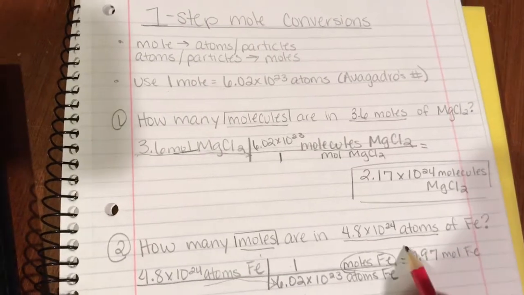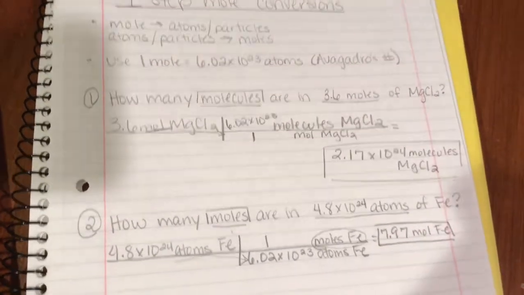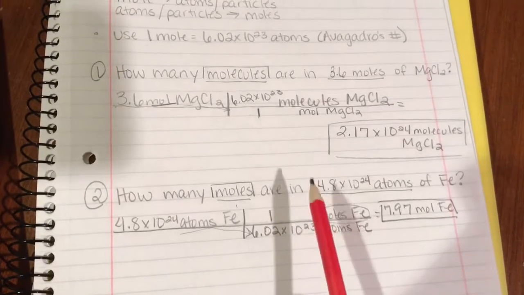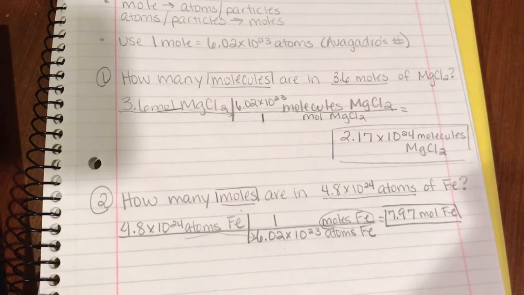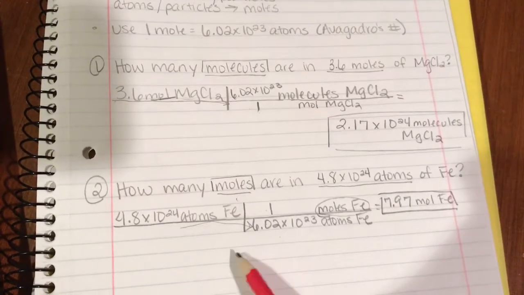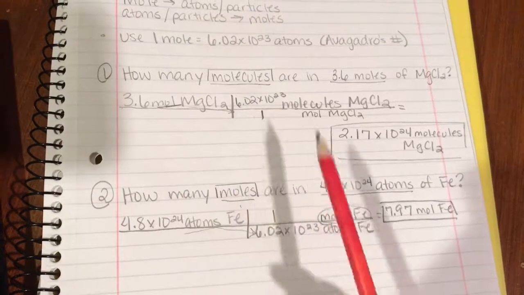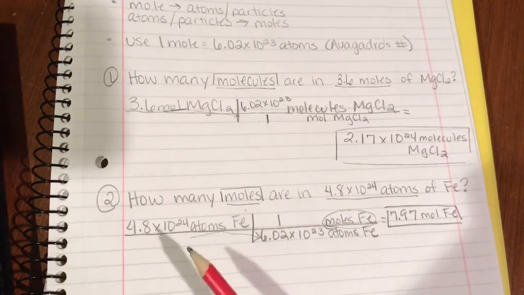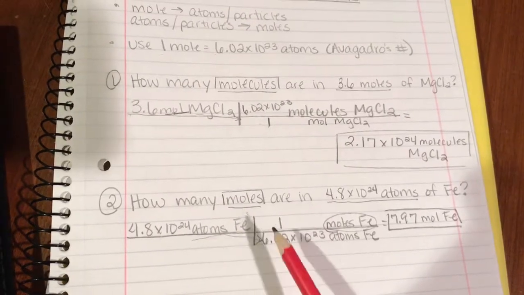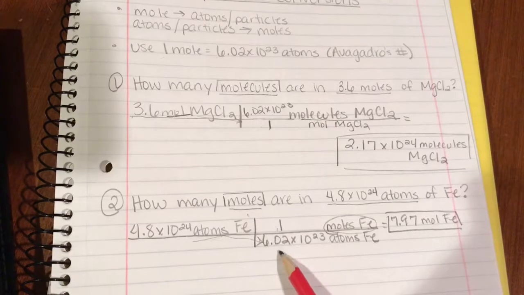So my answer here is going to be, I have 7.97 moles of Fe in 4.8 times 10 to the 24th atoms. Okay? So today you are going to take this information, just this one-step problem, and you're going to do the 12 problems that have been given to you by the sub. And again, it's just one step, so we're using 1 mole is equal to this many atoms.